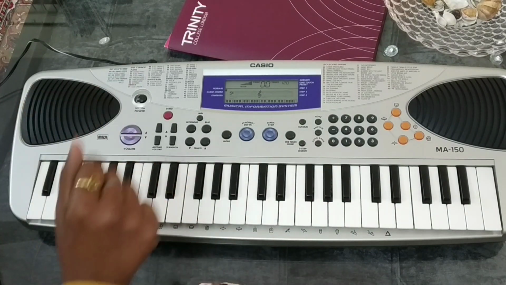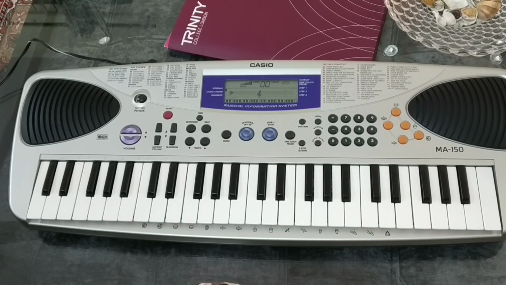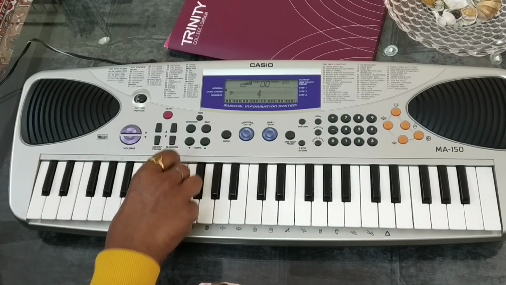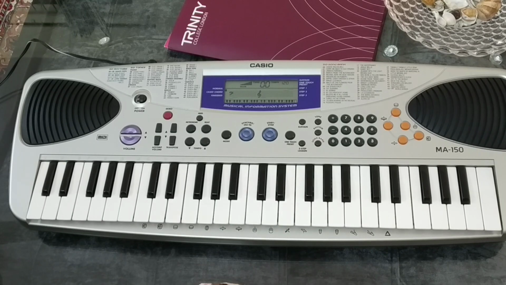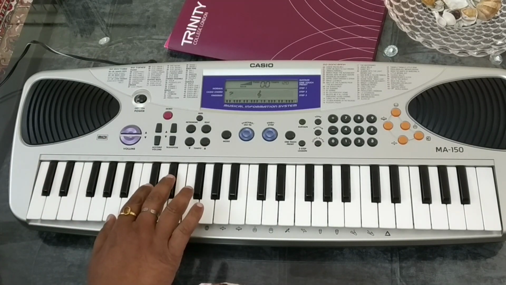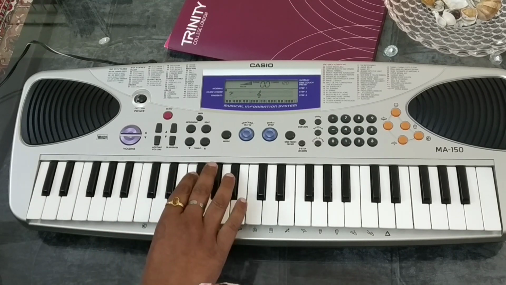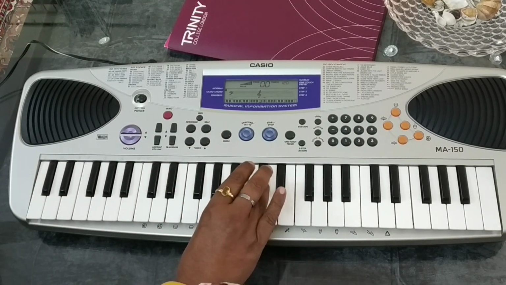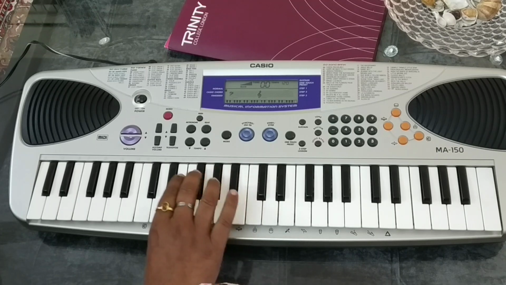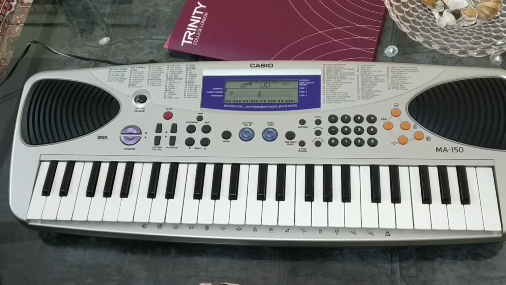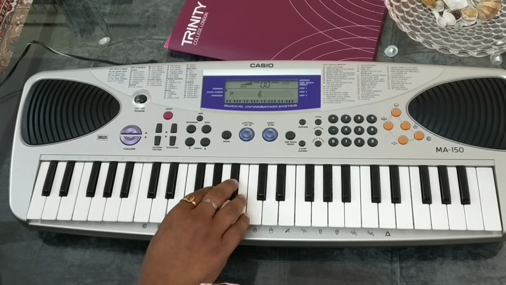The most important thing for you to know is that in Indian classical music, usually people start sa from here, and some of them also do it from here.